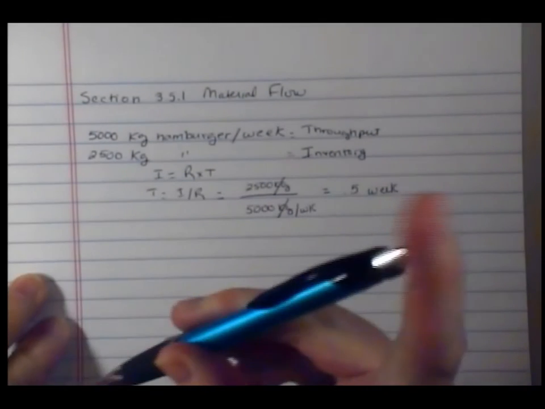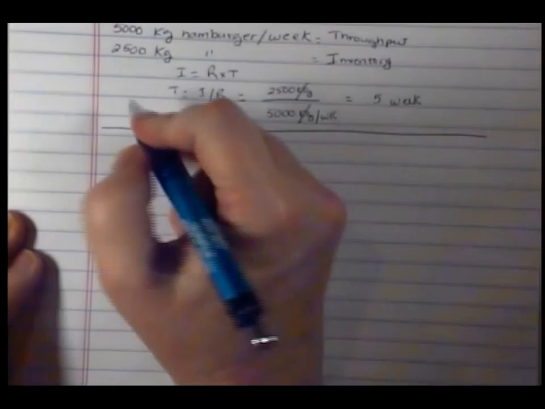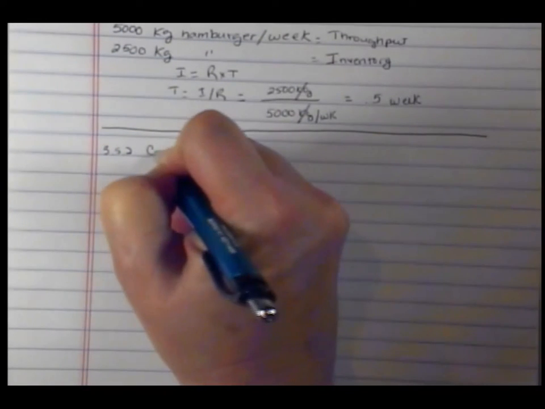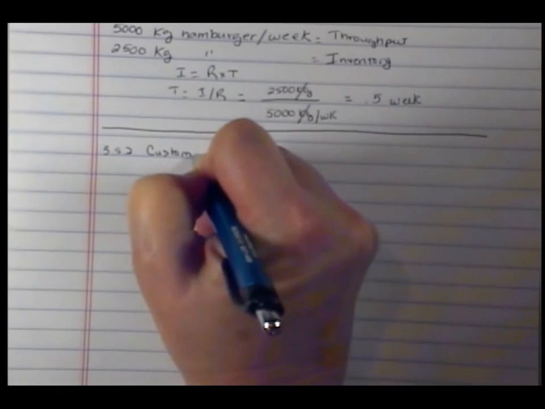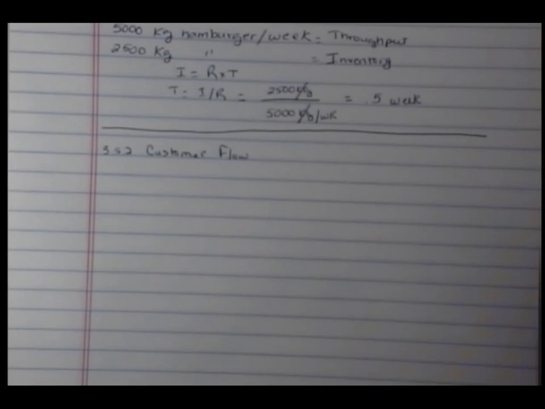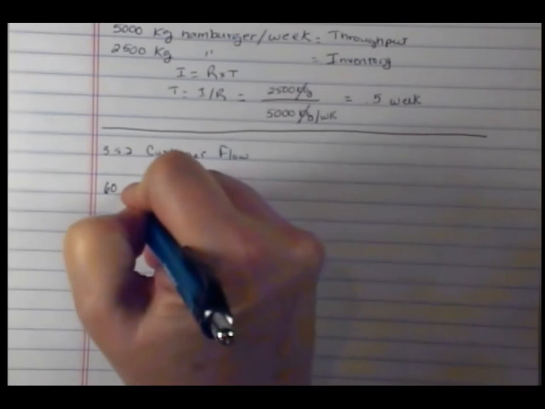So let's take a look at the next one, which is 3.5.2, customer flow. All we're doing in these examples is moving from one type of flow unit to another. The first one we used, hamburger, was our raw material. And this one, the cafe in Belgium, serves an average of 60 customers per night. Khalid, what does 60 customers per night represent? Inventory, throughput, or flow time?